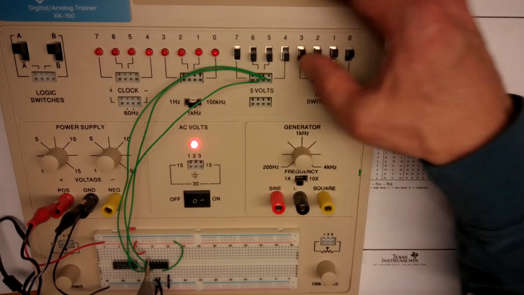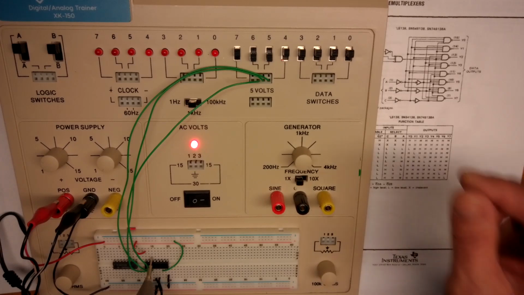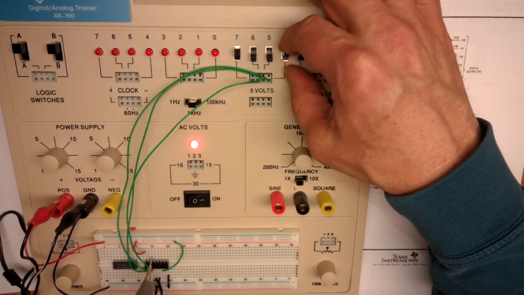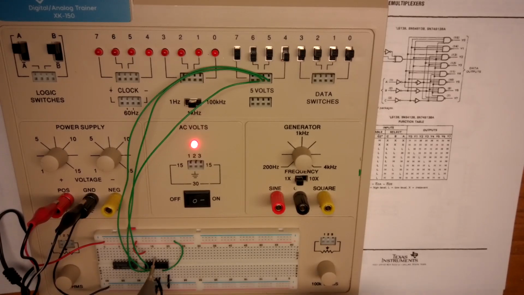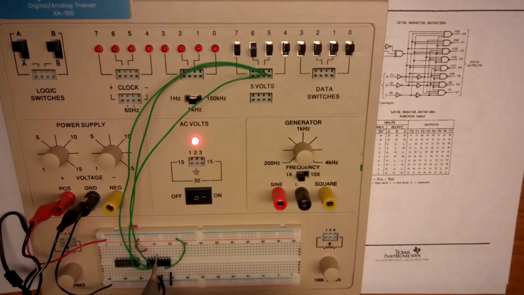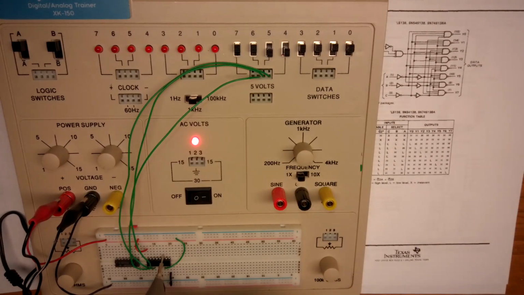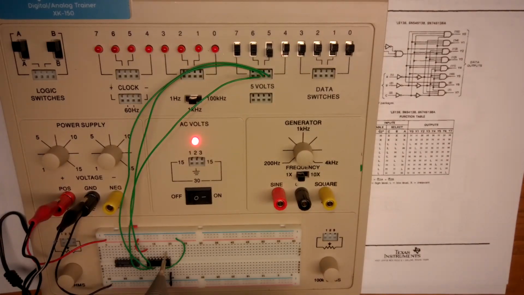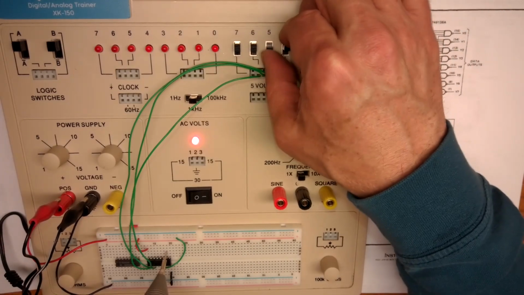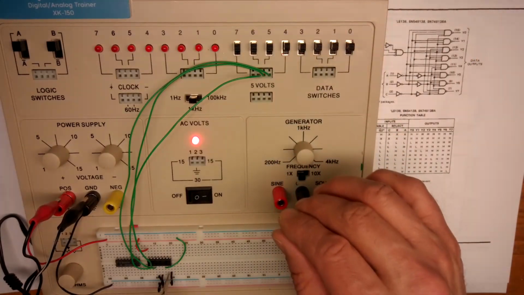If I want to set 1, see 1, and I should go through and check them all. For now, we'll just move quickly. 2, 3, 4. Again, I should be checking them all each time. I'm just not here because I'm moving quickly. 5, 6, and finally 7 again.